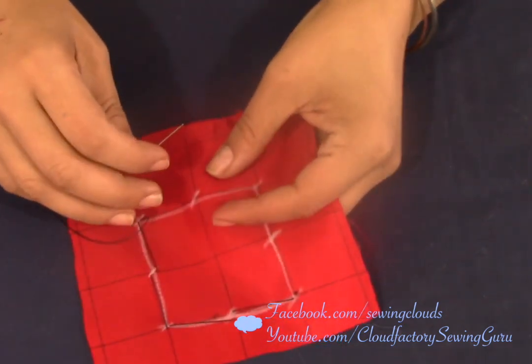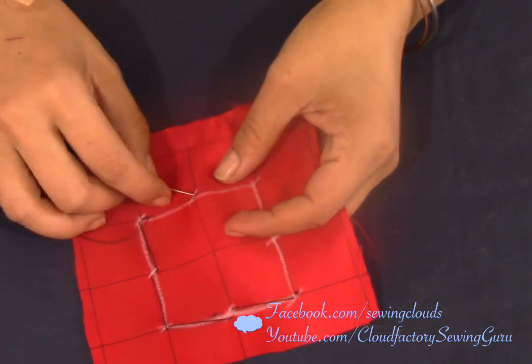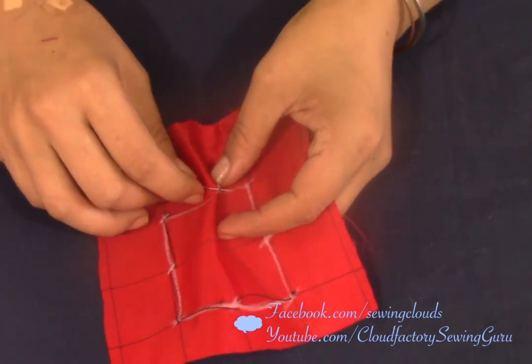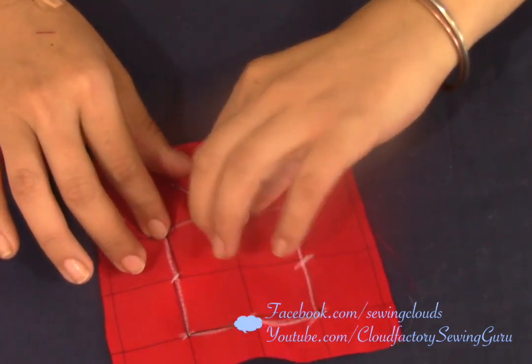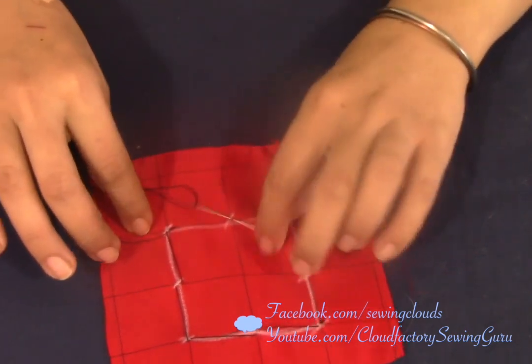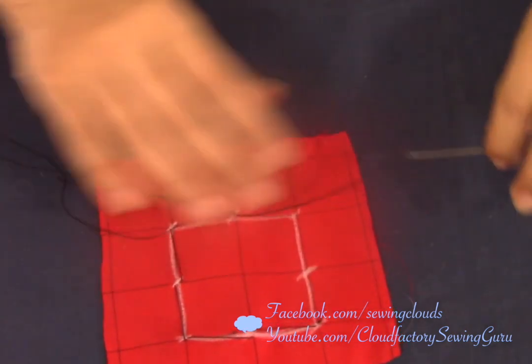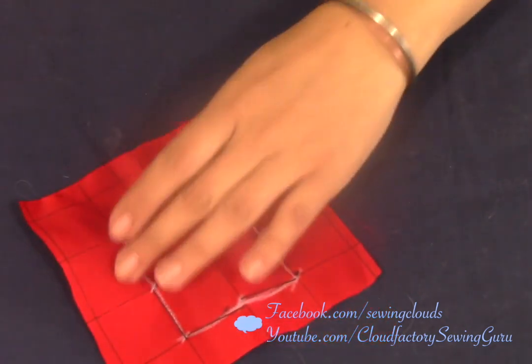Now the next corner my line is touching. Remember, if the pattern doesn't indicate that you have to stitch in every inner corner, then you just have to stitch in the corners of the shape that will also match with some corners of the grid.